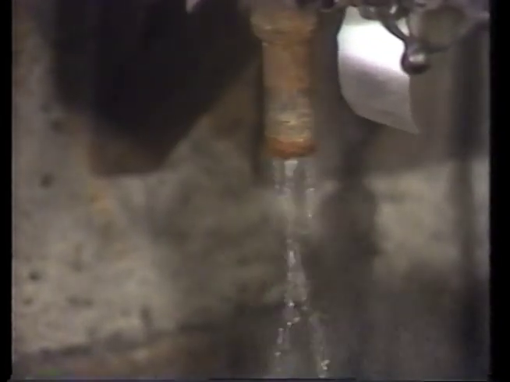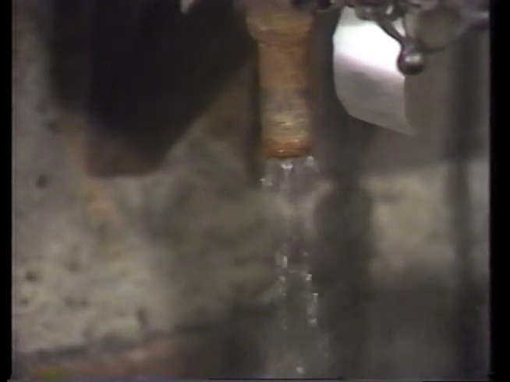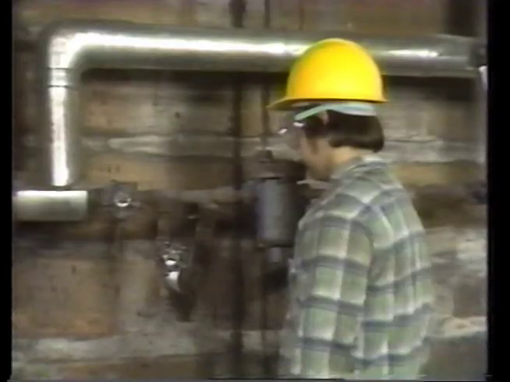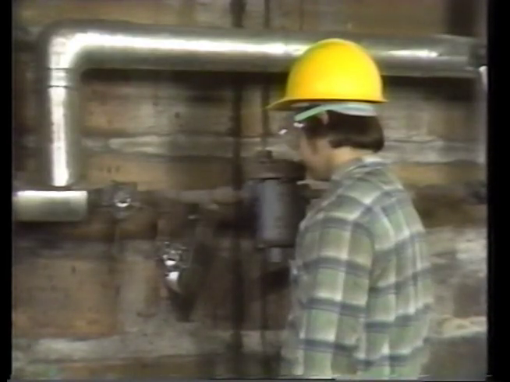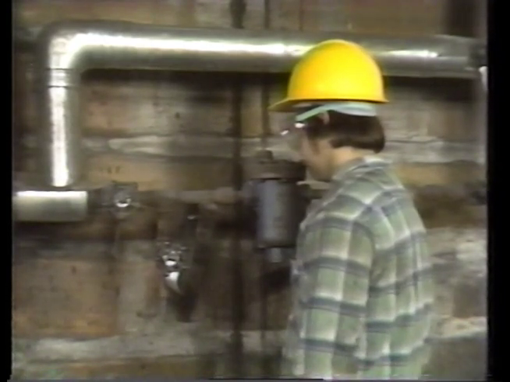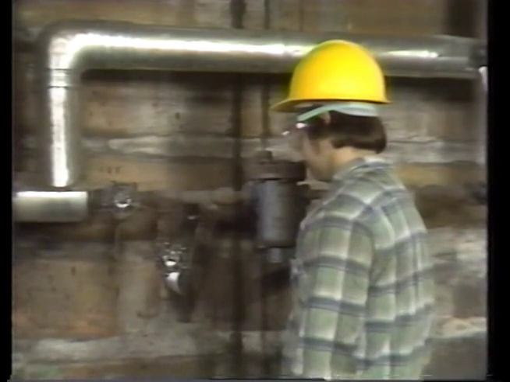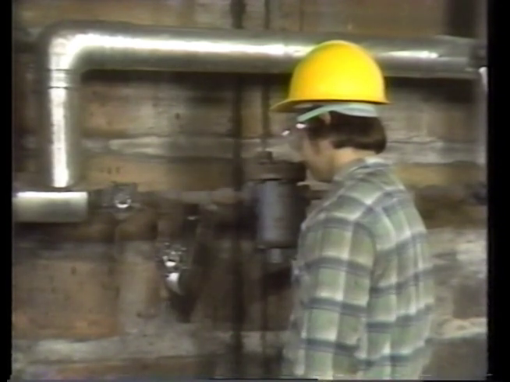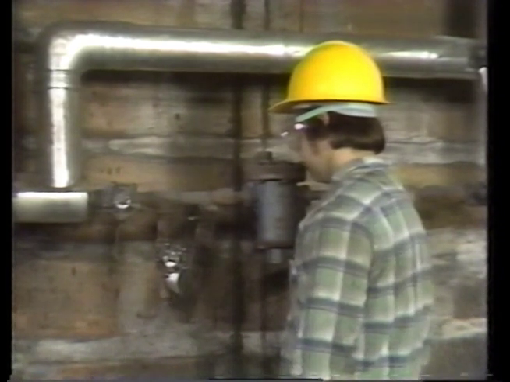Once you know what the trap discharges, see how often it discharges. Does it discharge continually or intermittently? If the discharge is intermittent, time the cycle rate and compare it with what the manufacturer says is normal for that type of trap. Remember that different types of traps have different cycle rates.